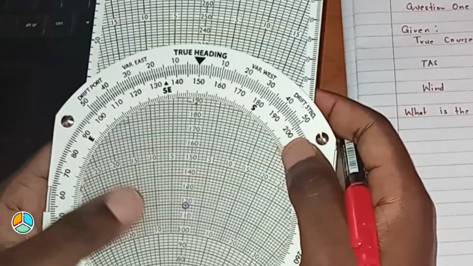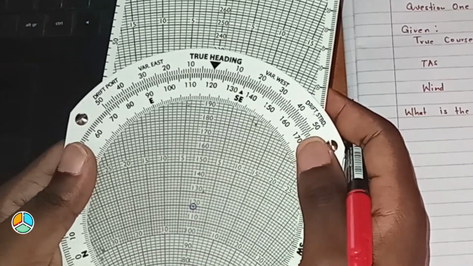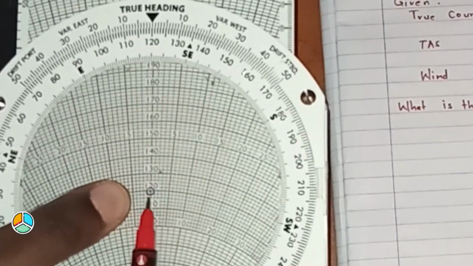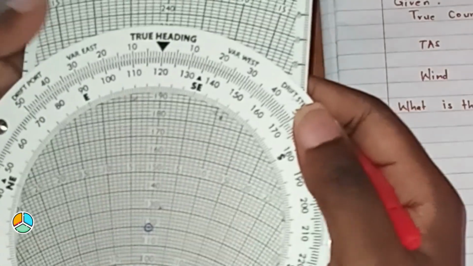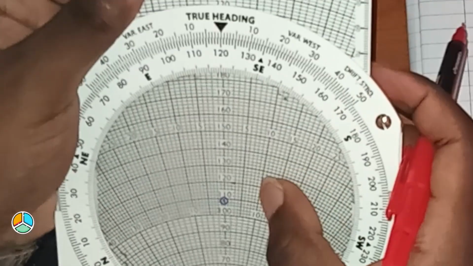After marking it, rotate the wheel and put our true course angle of 120 degrees at the true index. Slide the card to a point where the marked point should be horizontally in line with where the value of the true airspeed was initially at. Where the grommet is, that is our ground speed.